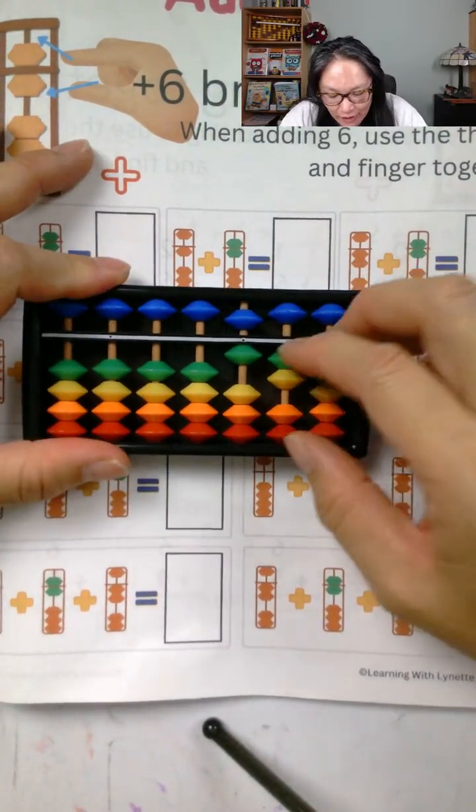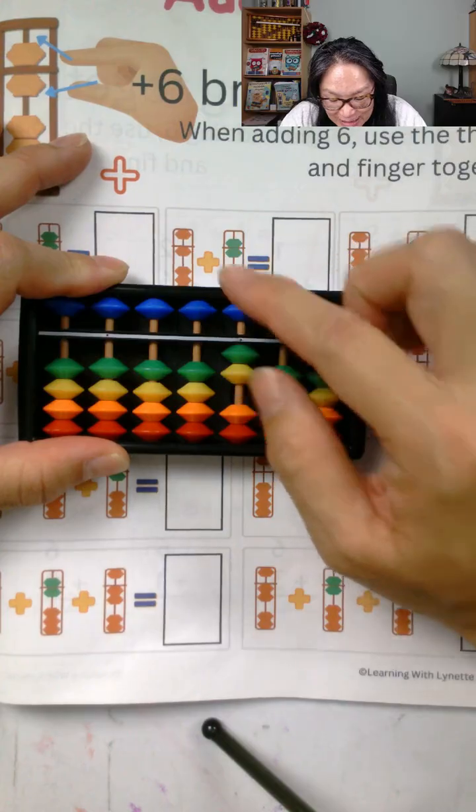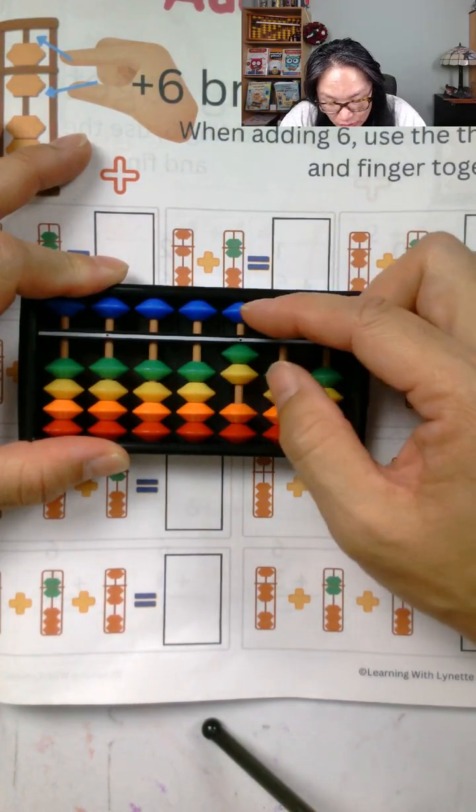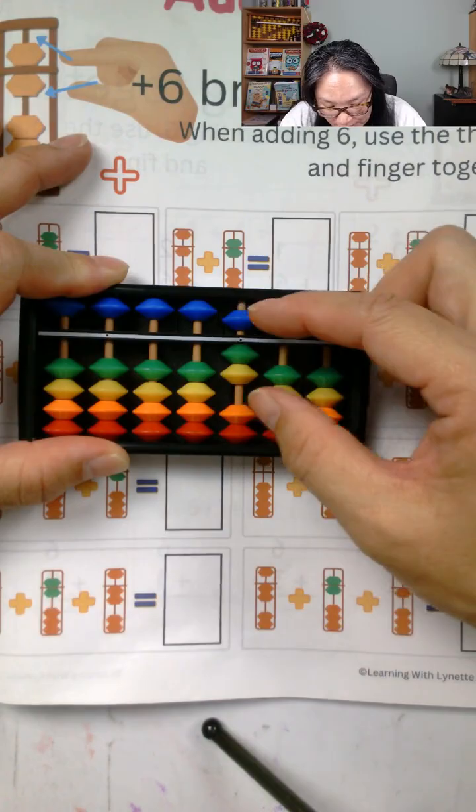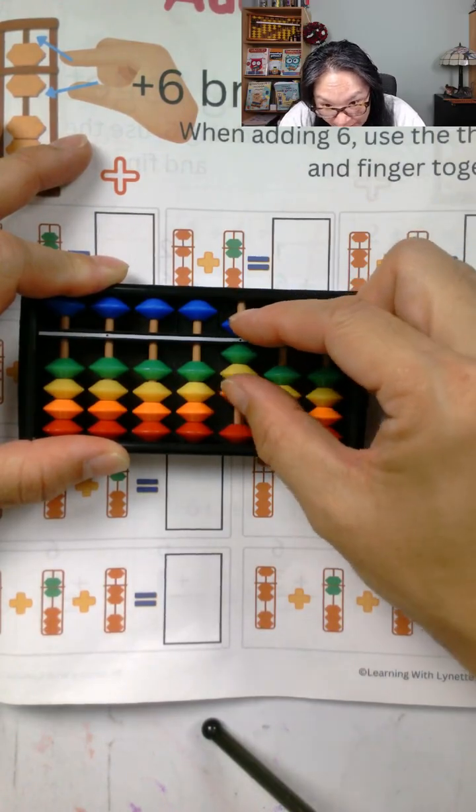It gets better. Okay, so what we're going to do is we're going to add 2. When we add 2, we can add the 6. Notice it doesn't matter which two beads. It's 1 top bead and 1 bottom bead, and you go together.